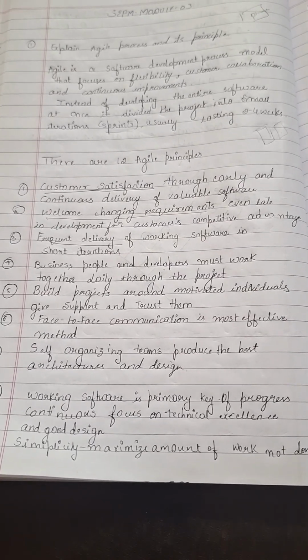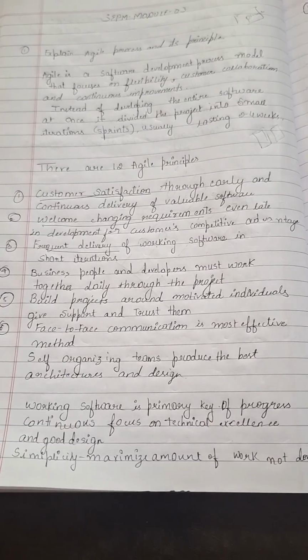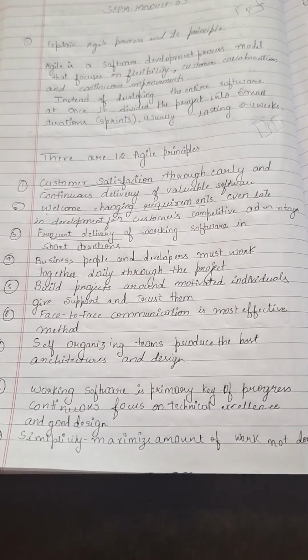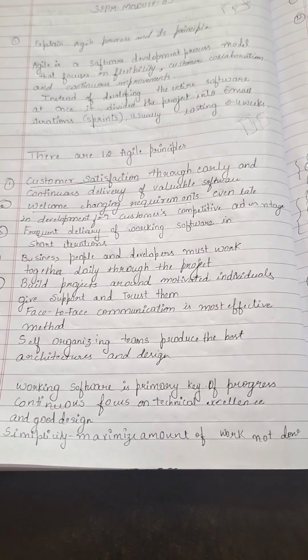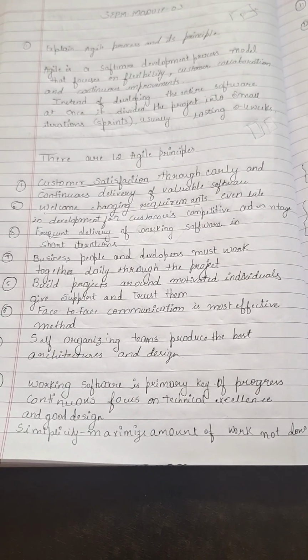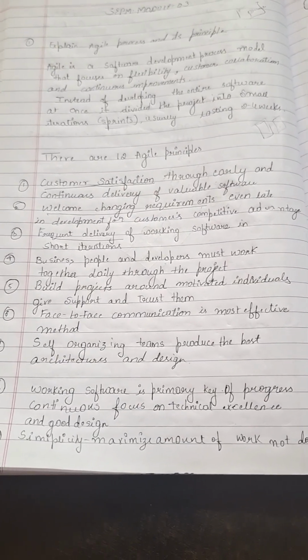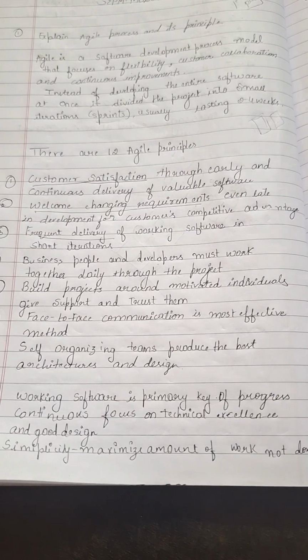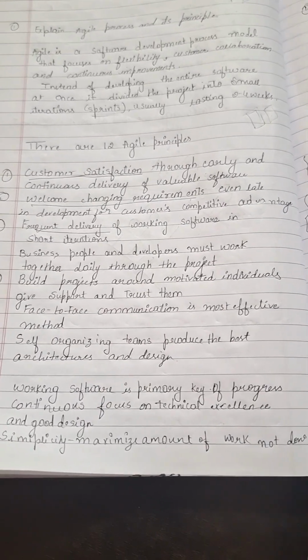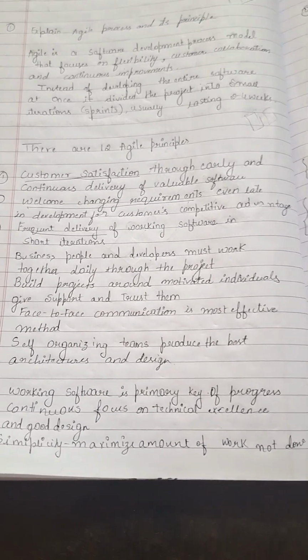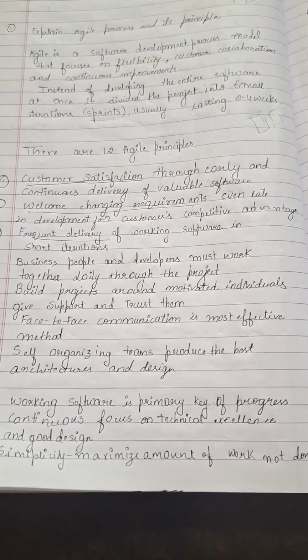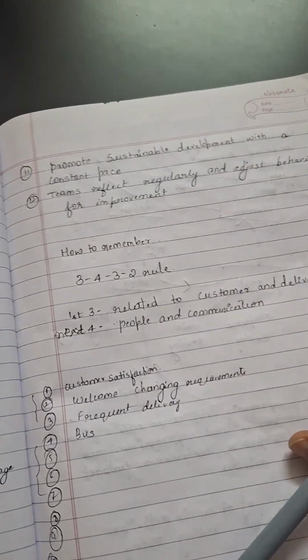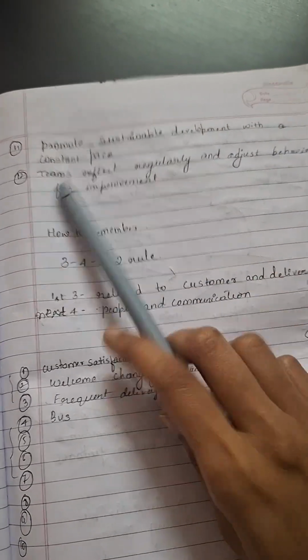Continuous focus on technical excellence and good design. You have to be focused on technical excellence and good design. That is what matters. Simplicity, the art of maximizing the amount of work not done. If you don't want some work to be done, you have to avoid it. That is known as simplicity. You are avoiding the work that is difficult to do or that is not necessary. Next, we have promote sustainable development with a constant pace.